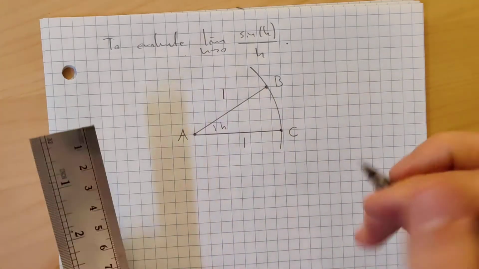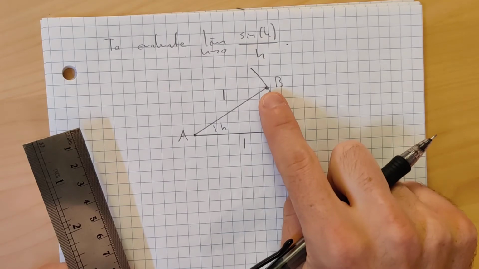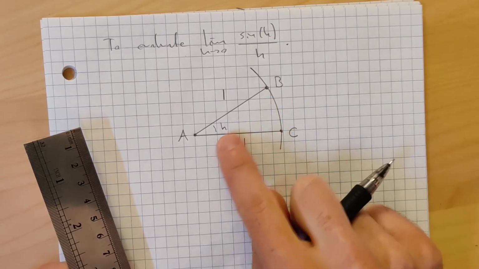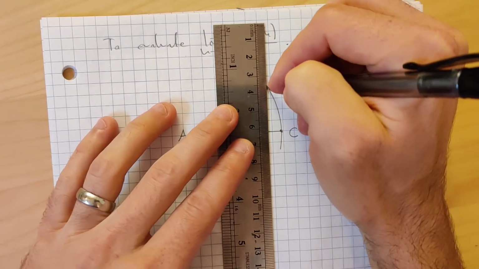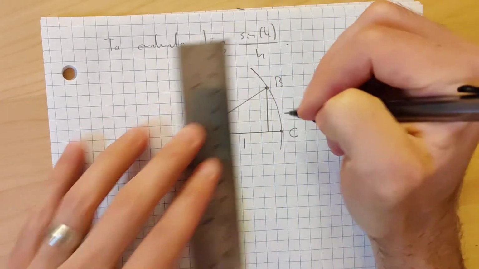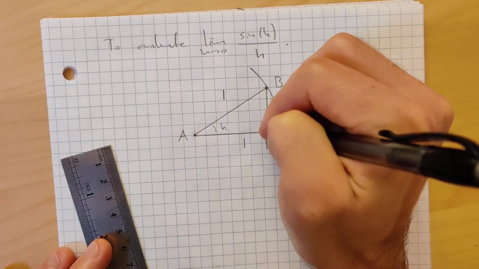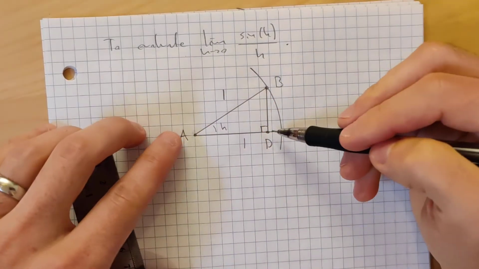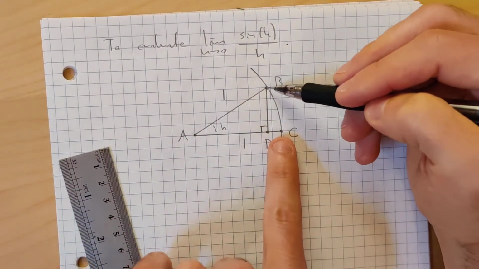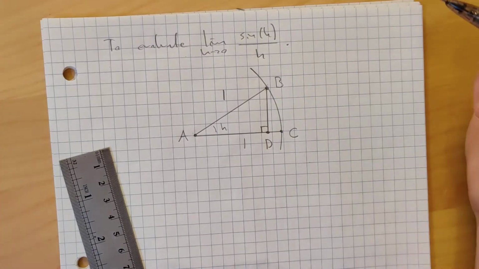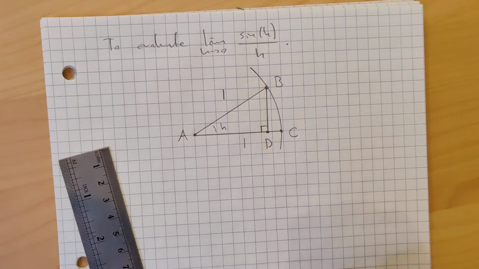Now remember that if this point is the center of the unit circle, then the coordinates of this point are cos of h and sine of h. That's the definition, really, of the trig functions with the unit circle. If I call this point D right here, and I get a little right angle triangle, then this length, AD, is cosine of h, and this length, BD, from here to here, is sine of h.